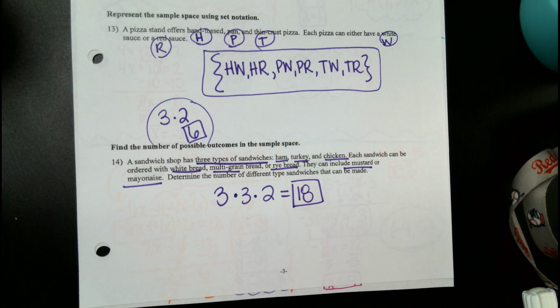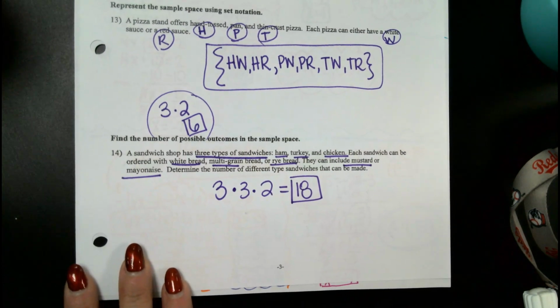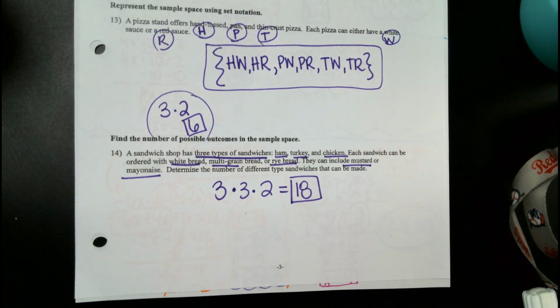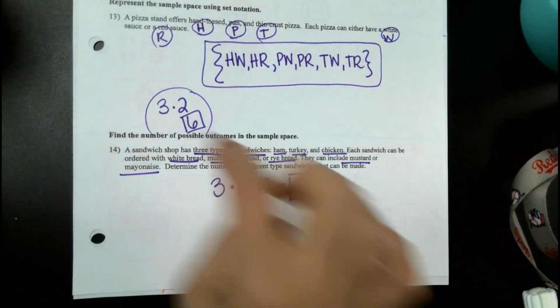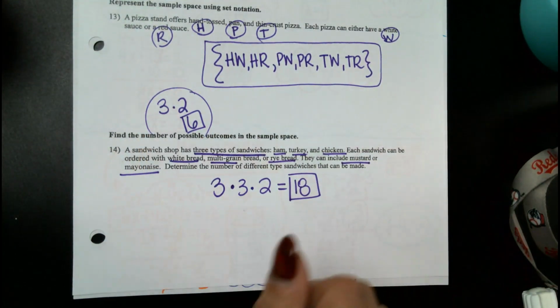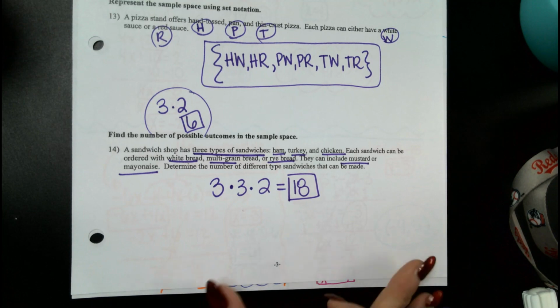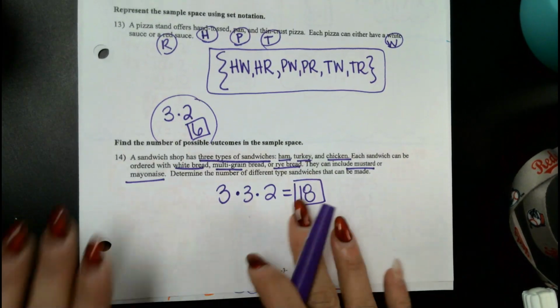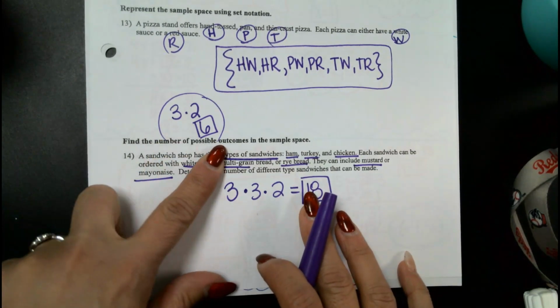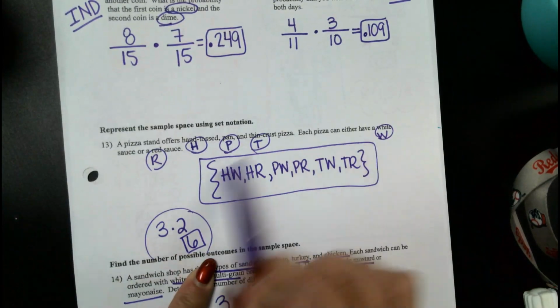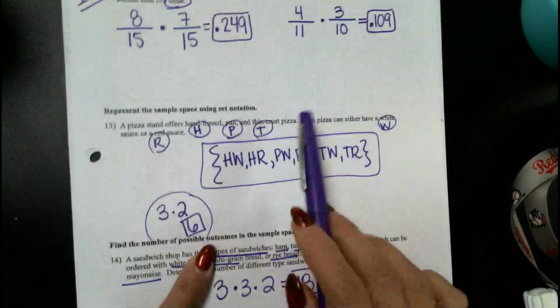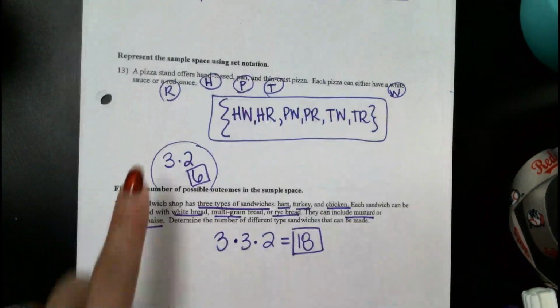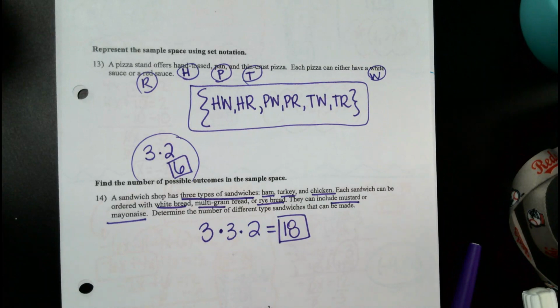On that one, if we misunderstood it and did it like number 13, would that be wrong, but we still put multiplication? Like if you did this and this. I mean, you're just doing more work than you need to, but yeah, you'd still get credit for it. The directions will be on there. So just remember, if they tell you number of outcomes, you don't have to do the sample space. If it says sample space, you just have to write all your different options. Oh, okay.